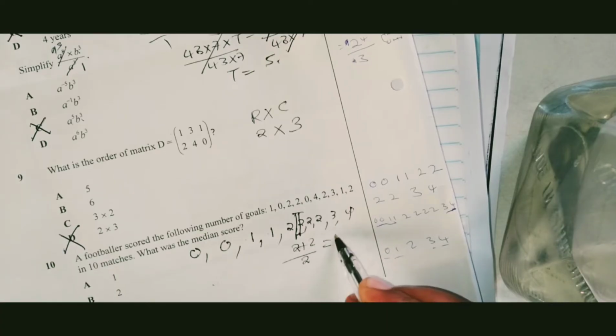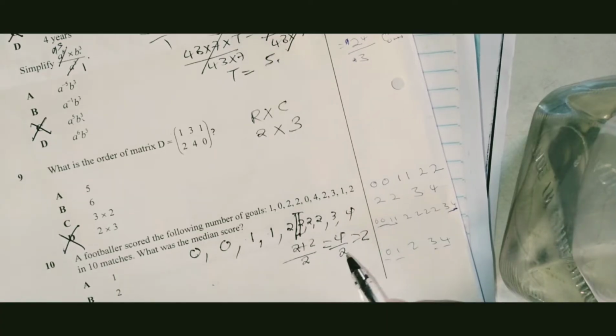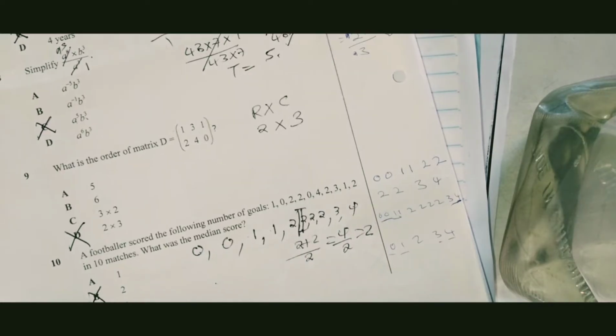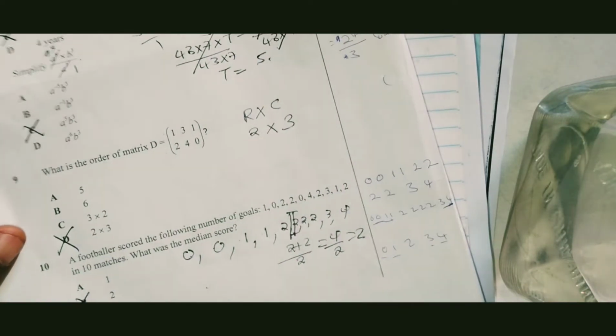Okay, 2 plus 2 is 4. Divided by 2, what do we get? 2. So the answer here is what? 2. Okay, go to the next question.